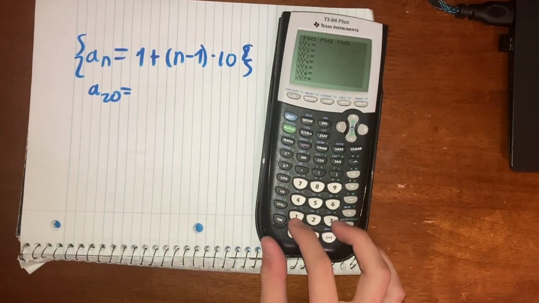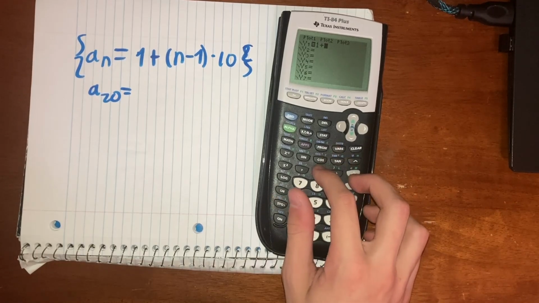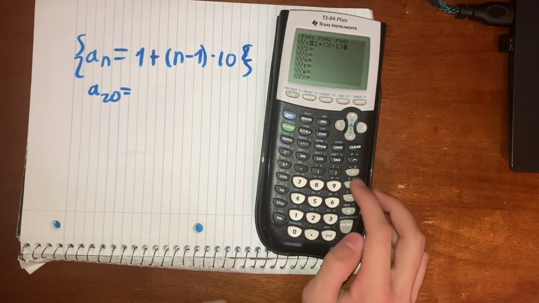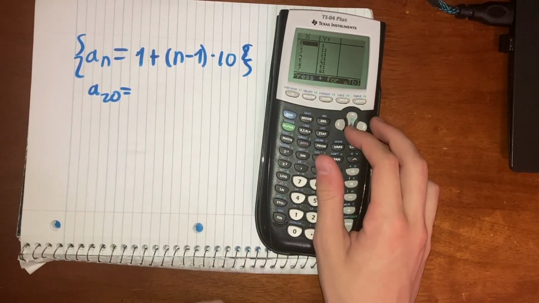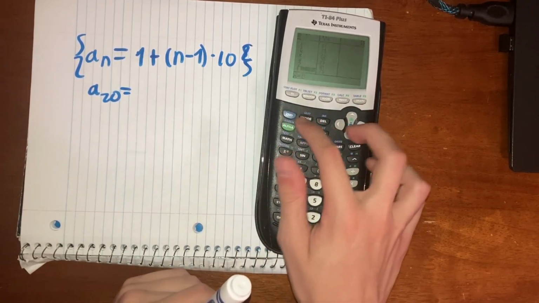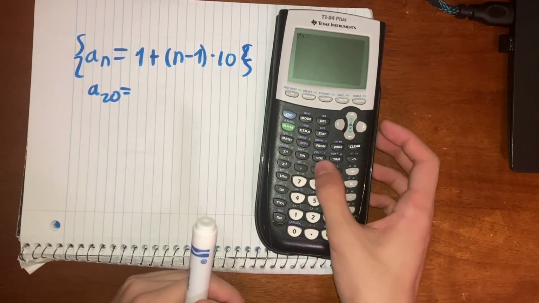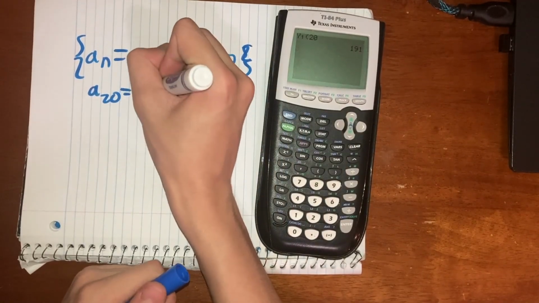So we can do, in our function menu, like you would normal functions, x plus 1, we would just replace n with x minus 1, times 10. And then we can use the table if we want a bunch of terms, or we can also do alpha, trace, enter our function, and then just do 20, and we'll spit out 191.